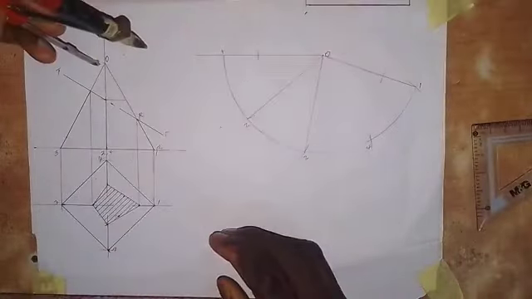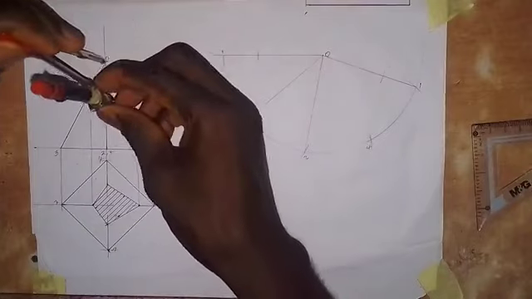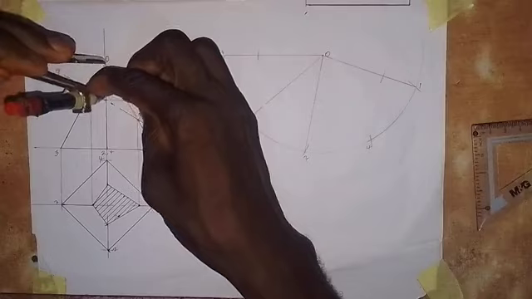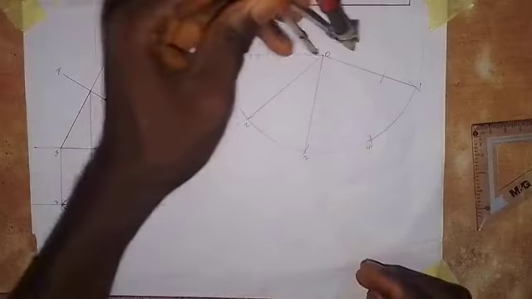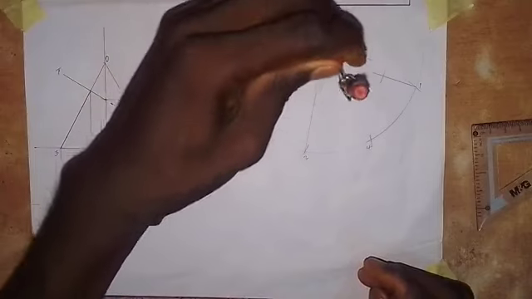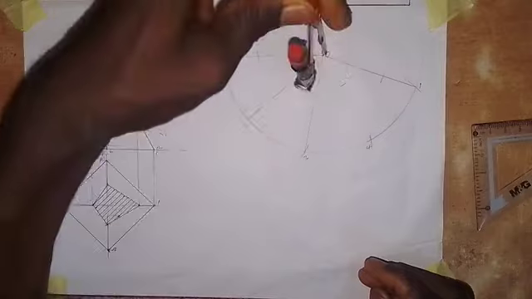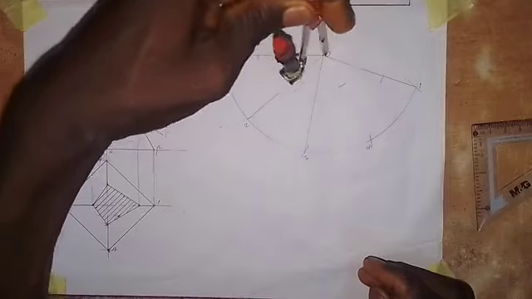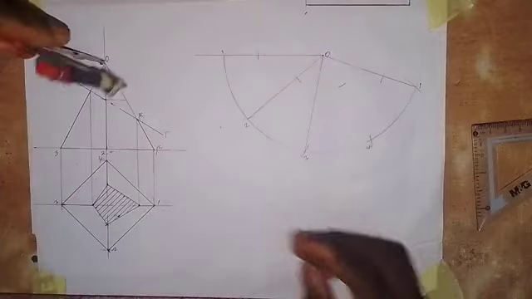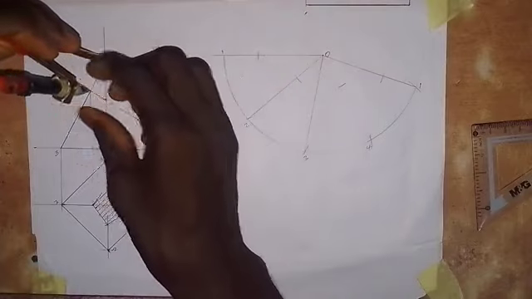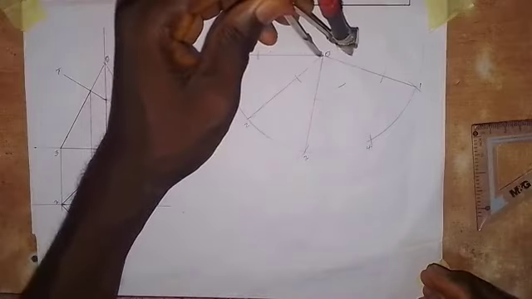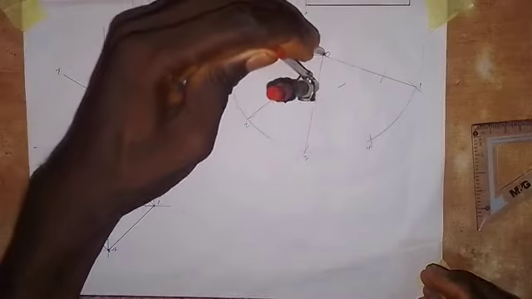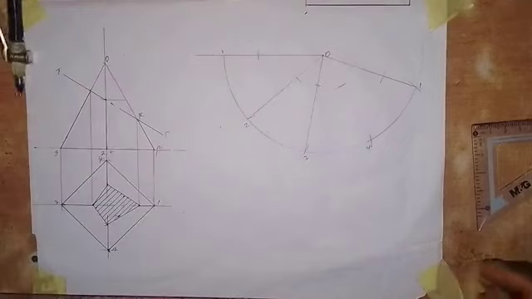Then next is 2 and 4. So put it here, from here to this line, on 2 and 4. Take this distance and bring it to this point. Make an arc here on 4, and make an arc here on 2. Then the last one is 3. So take this distance, put it at point O, and make an arc here on 3. So we have this one.